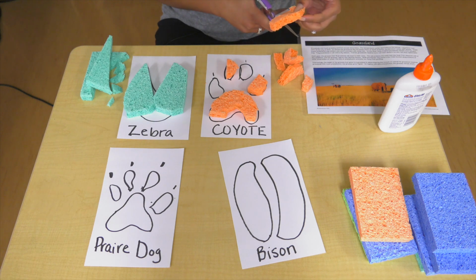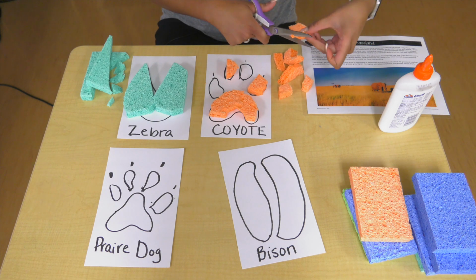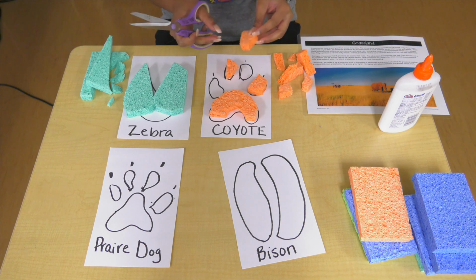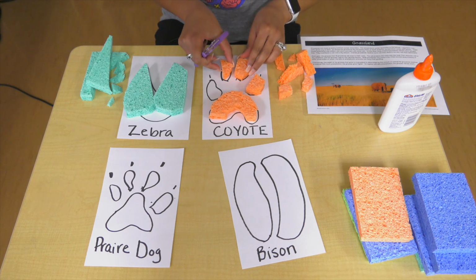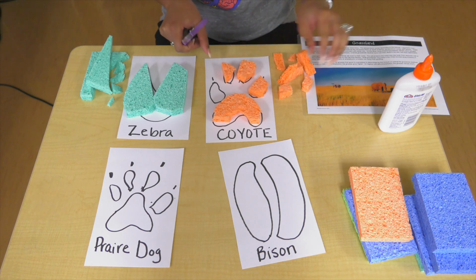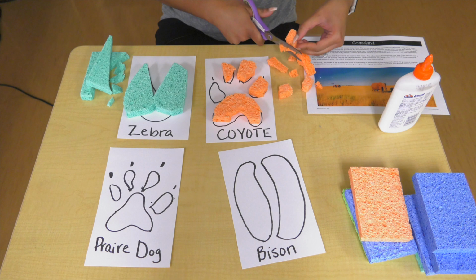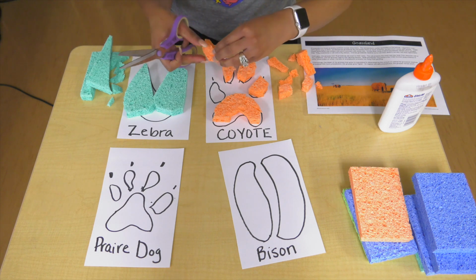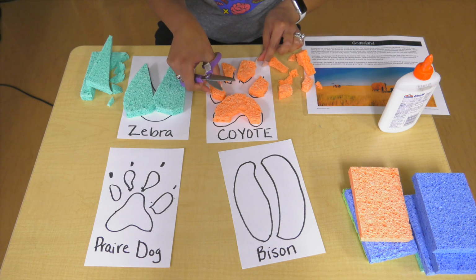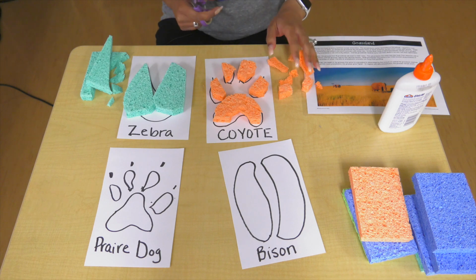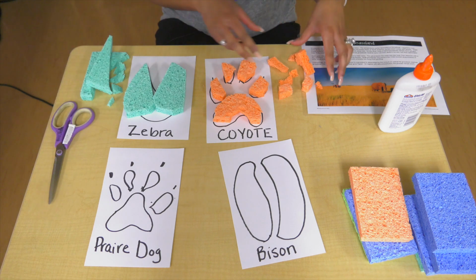I think I'll cut off a little bit more here. It's a little more round. There. And then I have one more. That can fit there. Does that look like a coyote animal track?